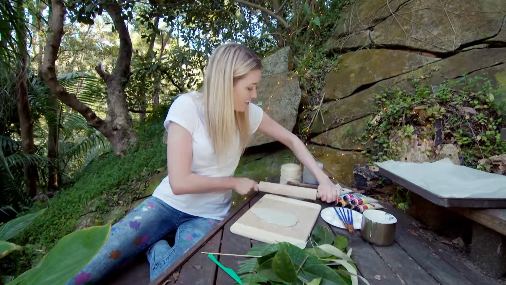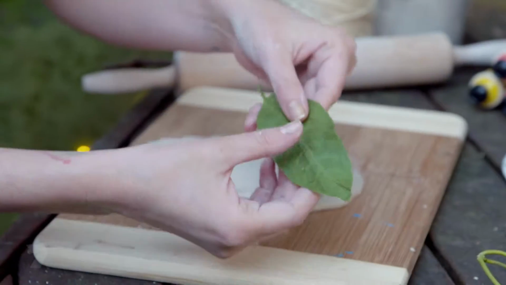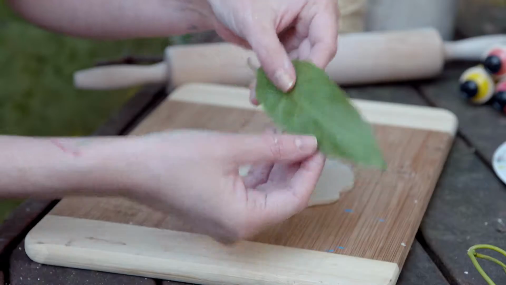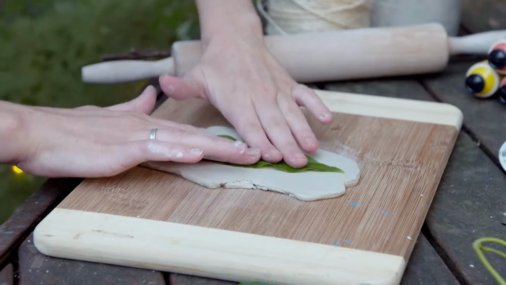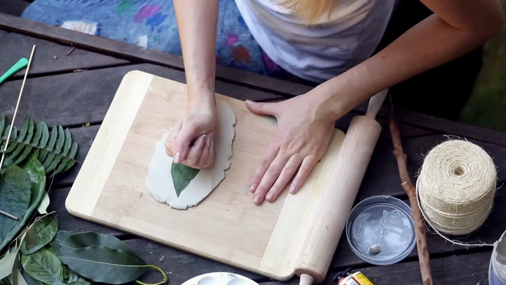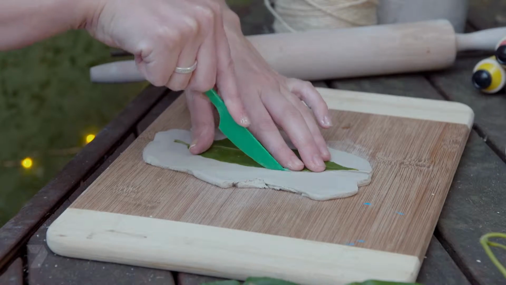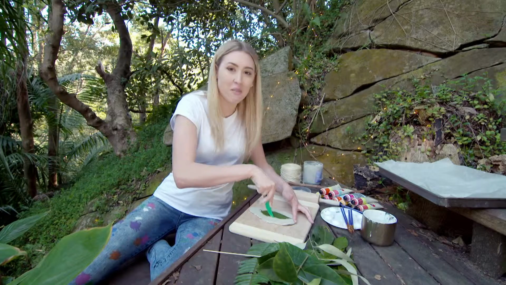Great, that's looking good. Now what you do is get the leaf that you picked up before and put the veiny side down so you get the nice imprint. So give it a nice push in. There we go, that's on. And then you just cut around it. Now just make sure you have an adult around when you're using a knife.